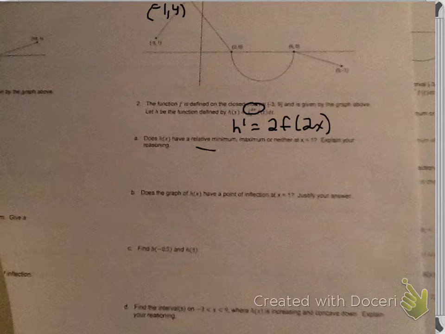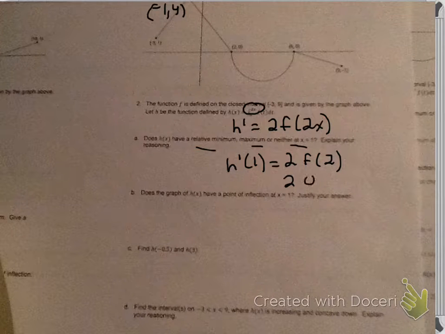So it says, does it have a relative min or max or neither at x equals 1? So h prime has to first of all be equal to 0, and then if it is, we're going to check to see if the sign changes. So h prime of 1 would be 2 times f of 2, because 2 times 1 is 2. f of 2 is 0. 2 times 0 would be 0. So it is a critical number.